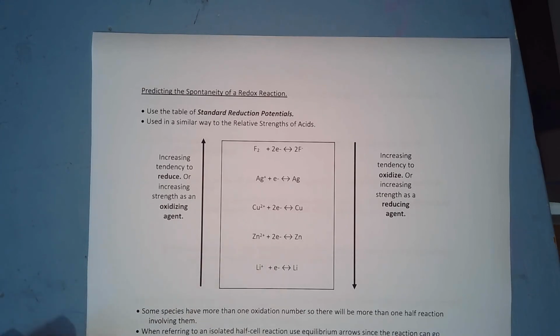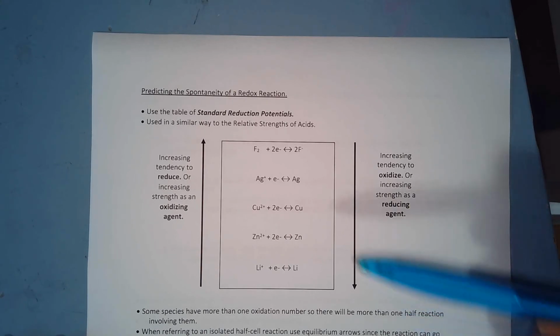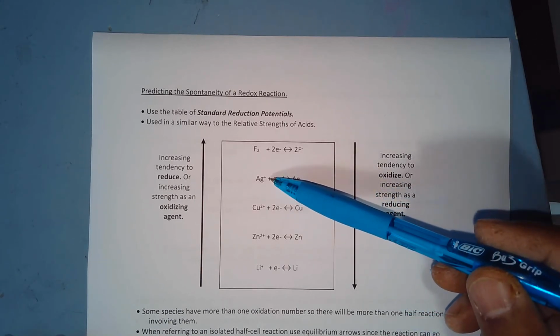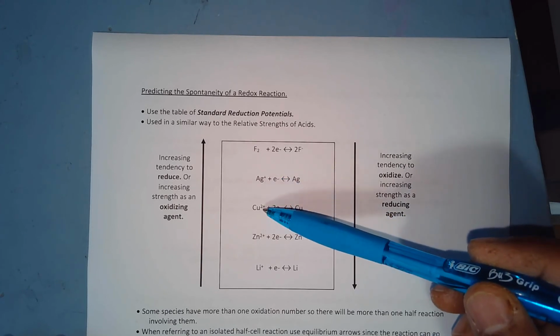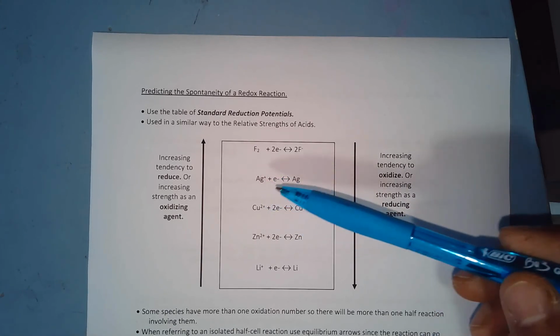On the left hand side, when you're comparing, it has the increasing tendency to reduce, or strength as an oxidizing agent. So for example, Ag+ would be more readily reduced than Cu2+. So that's what that means.